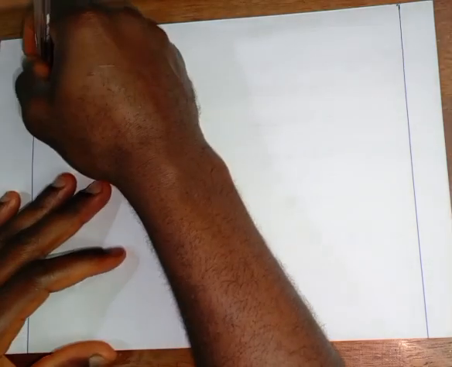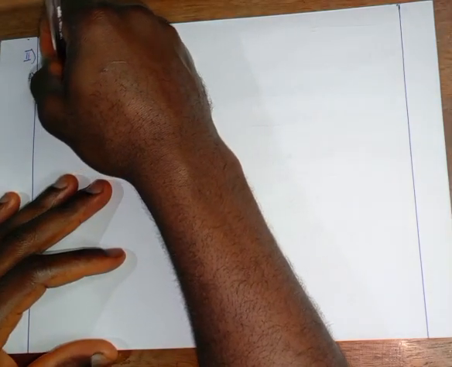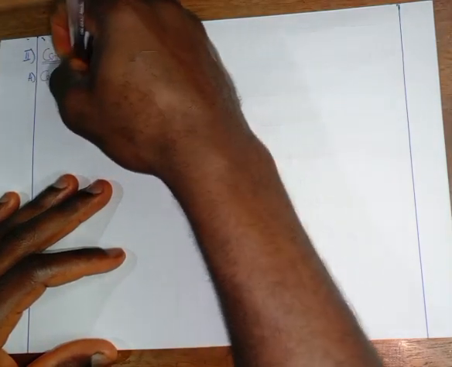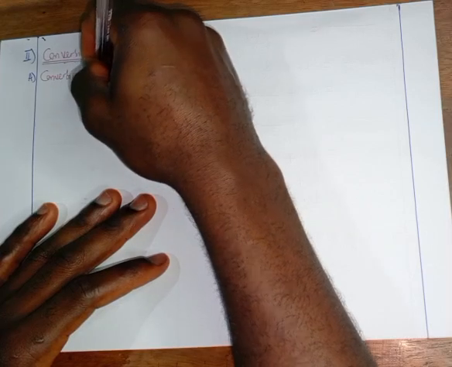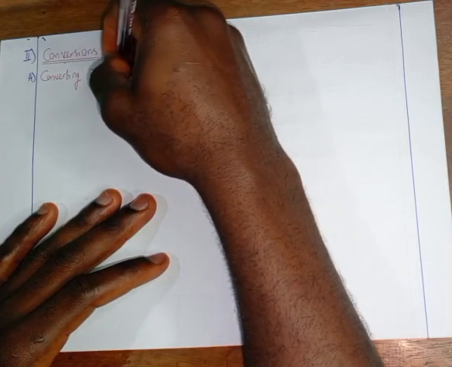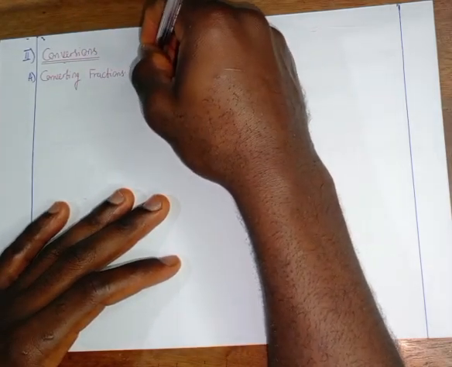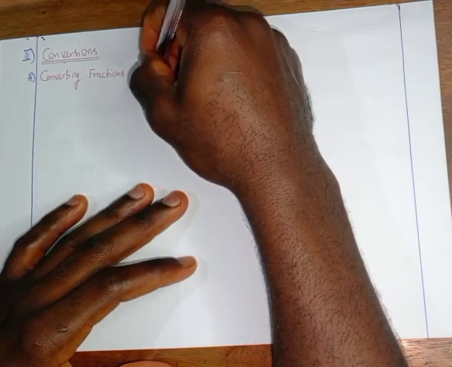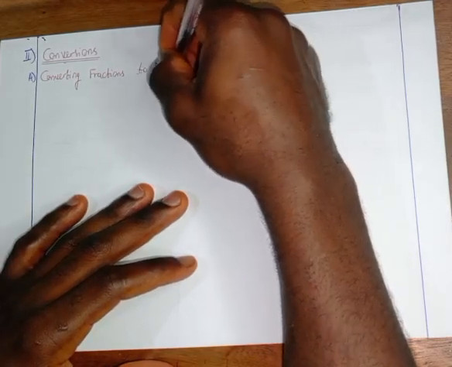We're going to take the first one, converting fractions to decimals.